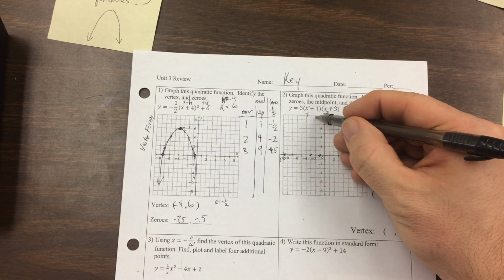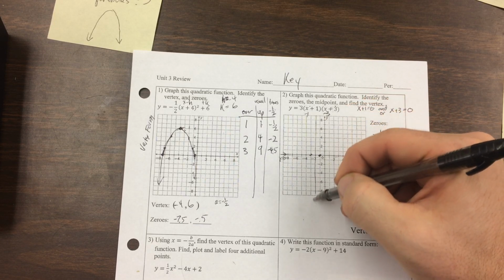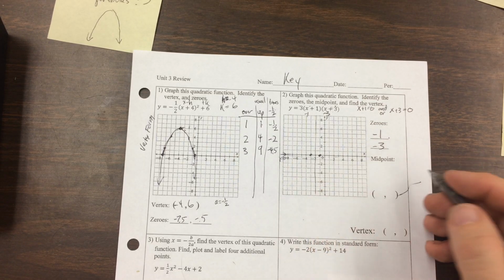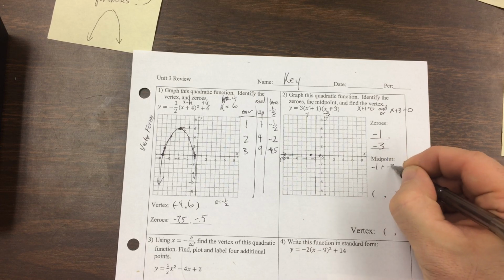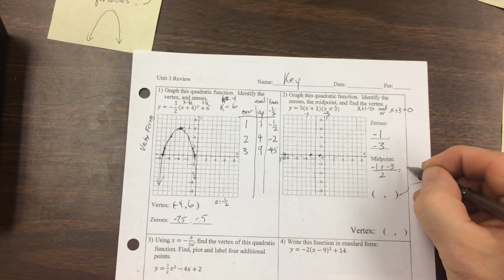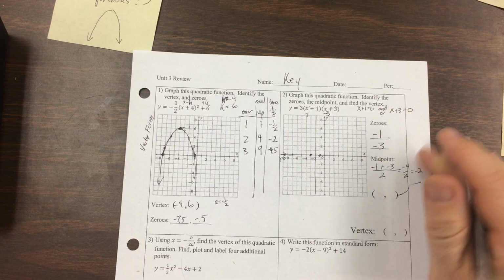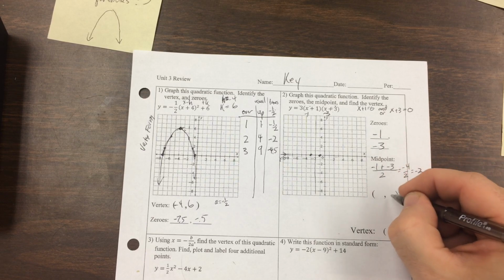So that means my vertex is somewhere along this axis of symmetry, this line of symmetry. We can find this very precisely by taking an average of my zeros. So if I say negative 1 plus negative 3 over 2, that's negative 4 over 2, which equals negative 2. So the midpoint is negative 2.